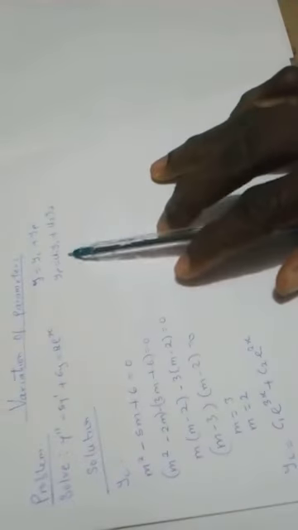You're going to break this y of p into what we have here, your u1 y1 plus u2 y2. So we are going to assume that your y1 is equal to exponential 3x and your y2 is equal to exponential 2x, from what you have here, from your y of c.